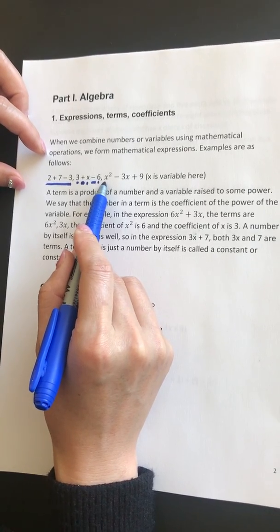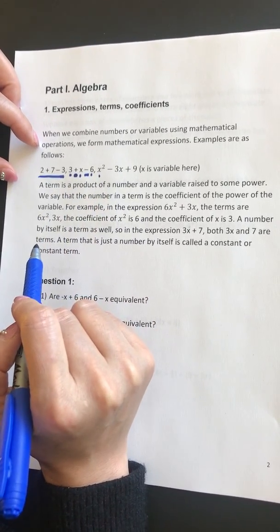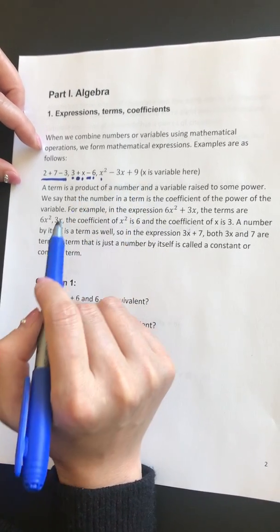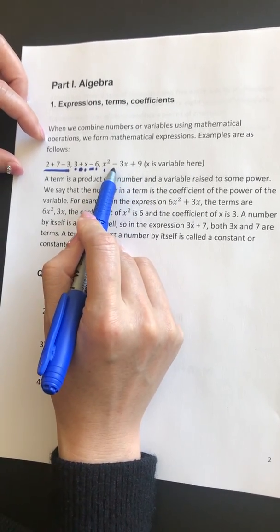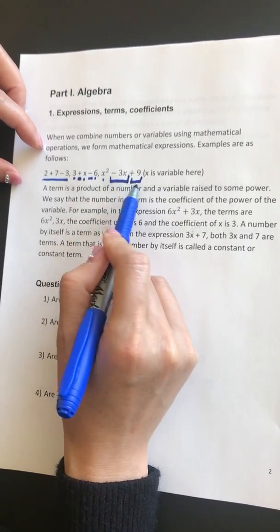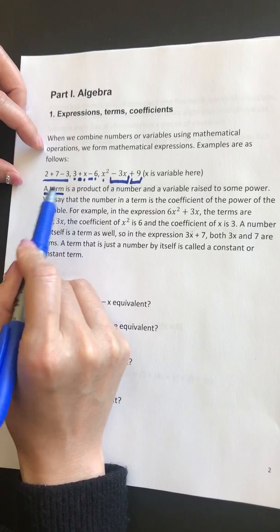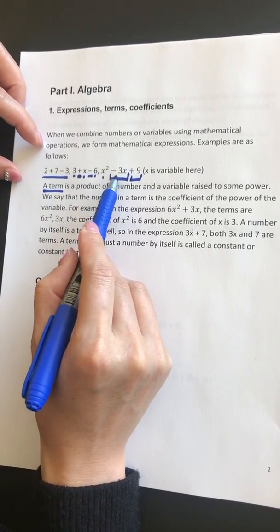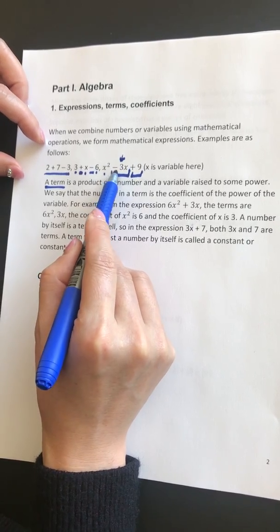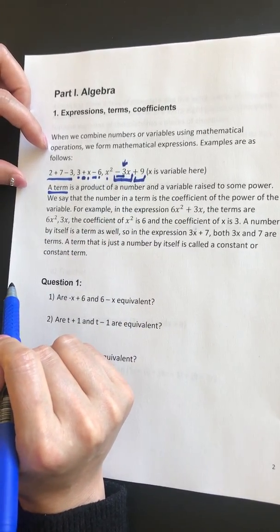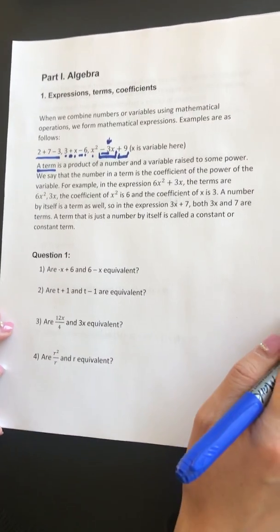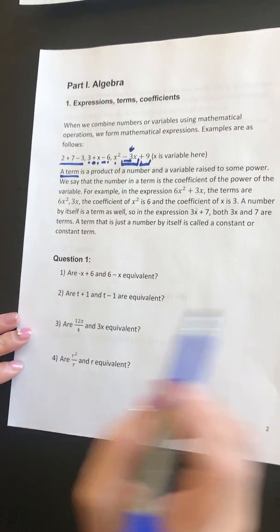Here we have variable x to the power of 2 minus 3 times the unknown variable plus a number. Each of these unknowns or numbers is called a term. For example, in minus 3x, this minus 3 is the so-called coefficient. Okay, this is the example. We can look at the questions to understand them all.